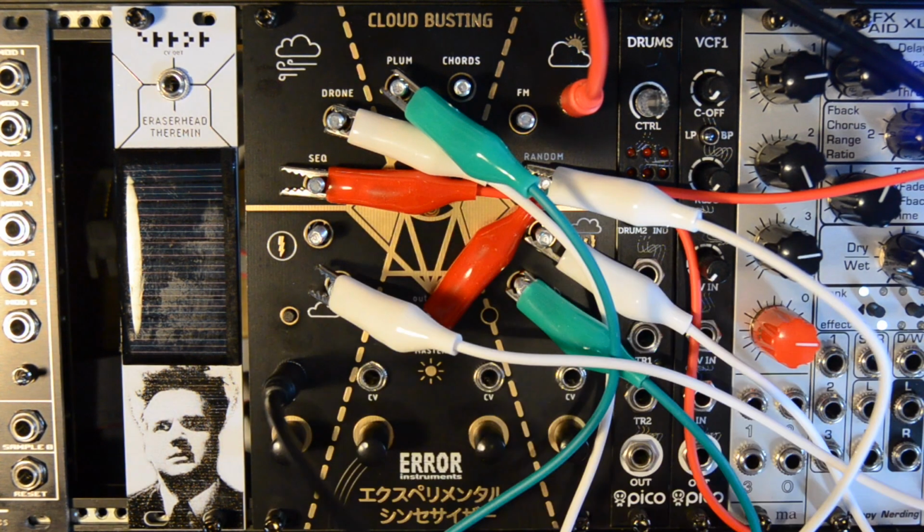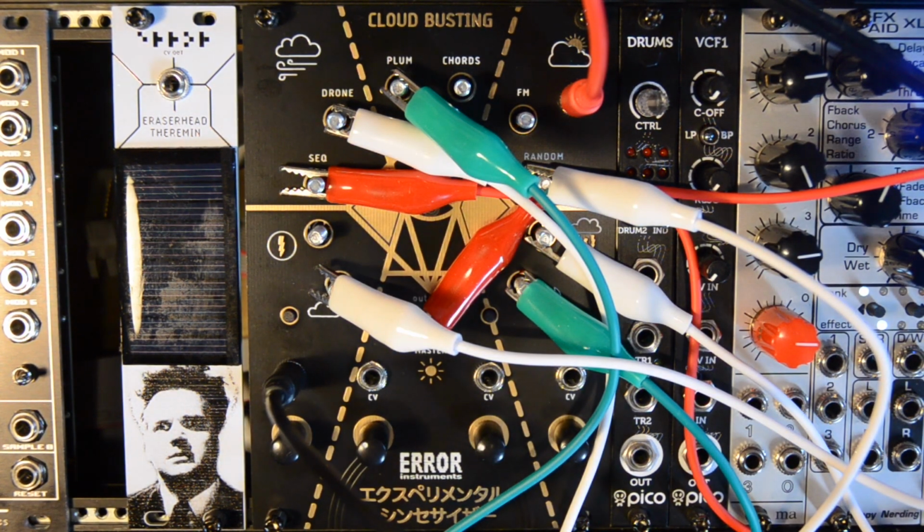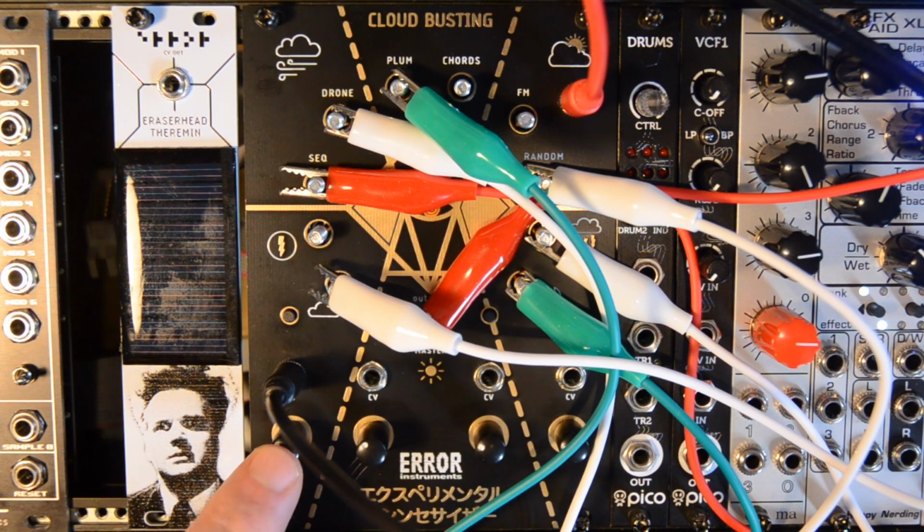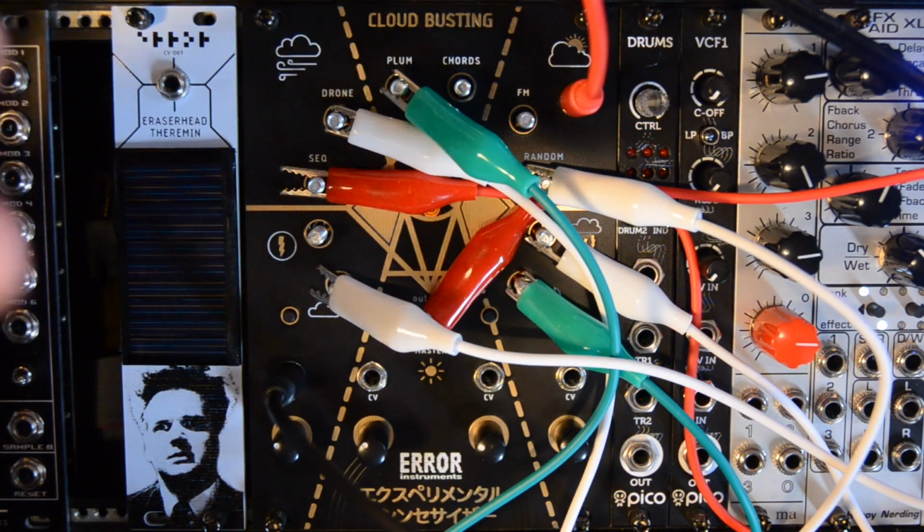Let me send in a slow LFO. So now only the pitch of this step is being controlled externally.